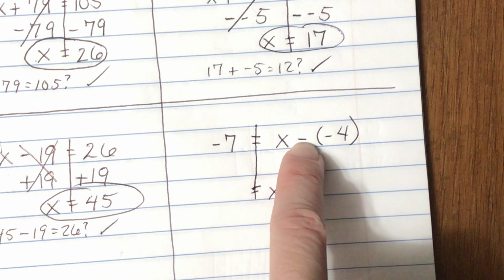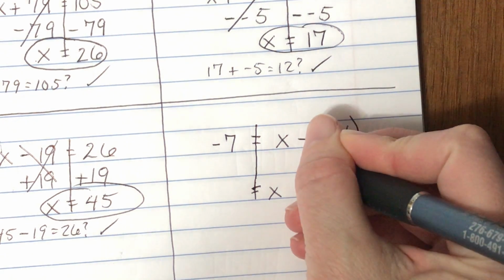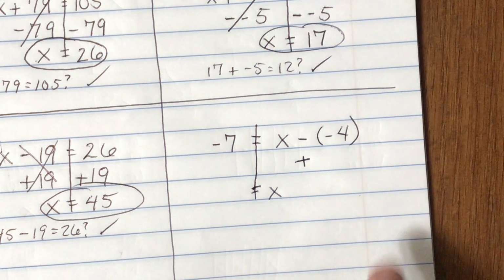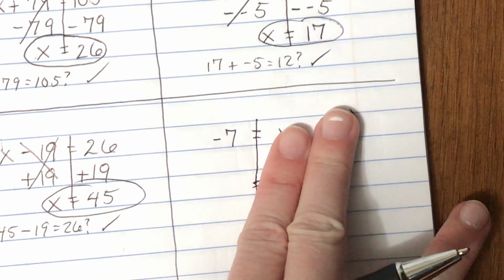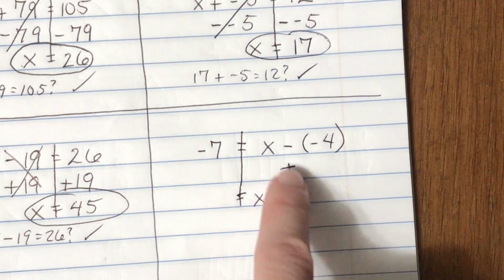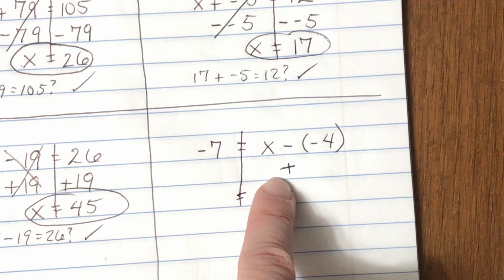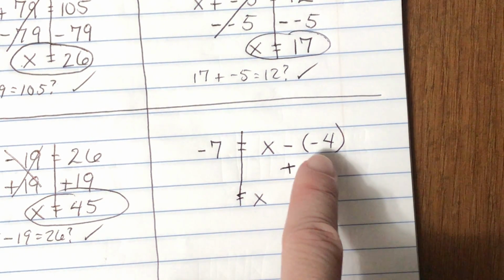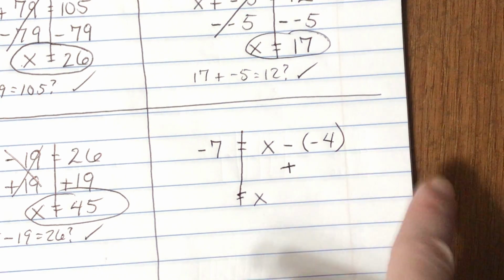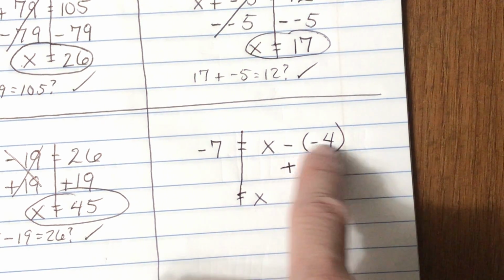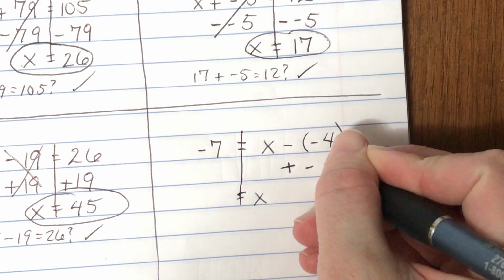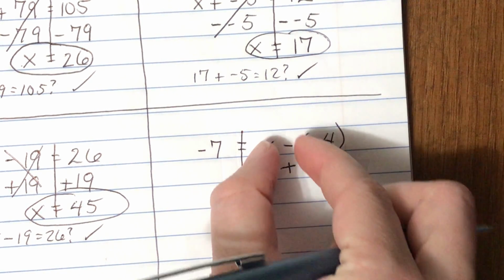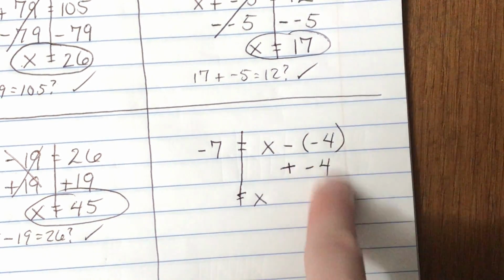The inverse of minus is plus, so I'm going to put a plus right below that. Remember, my goal is to make this 0, so I get x by itself, to get rid of this part and move it over here. So the opposite of subtraction is plus. The number that we are subtracting here is -4, so the opposite of that is plus -4. We don't change the number, we only change the inverse operation. We want to use that same number.